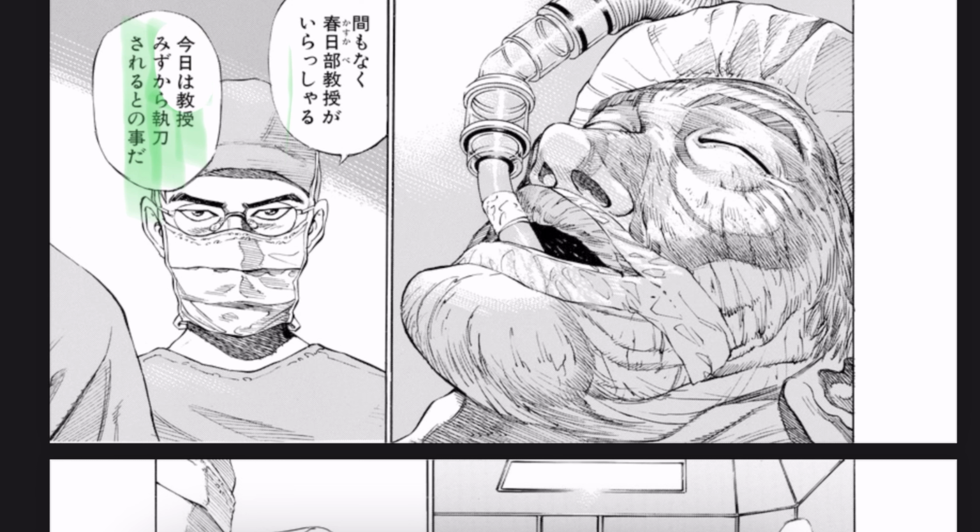Kyou wa, today, kyoju, mizukara. Mizukara means he himself, or they themselves, or she herself. So mizukara, that's all it means, he himself. So today, the professor himself, shito. Shito is like making an incision or doing the actual cutting part of the surgery, like making that cut. Shito sareru.